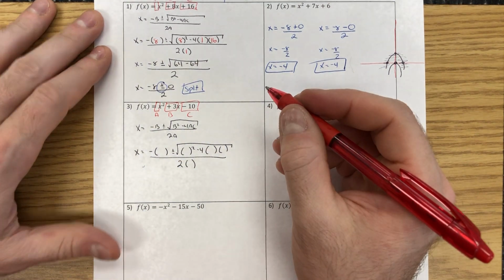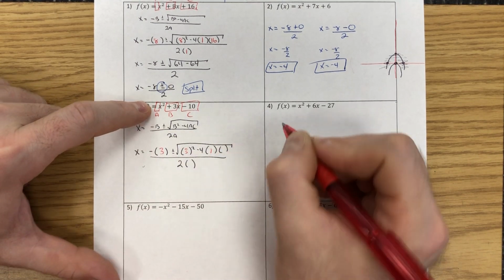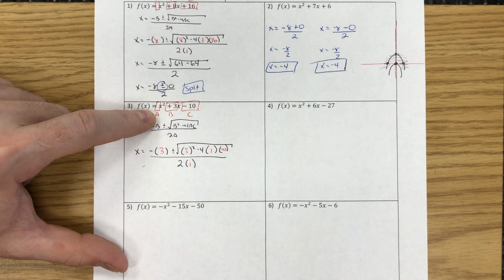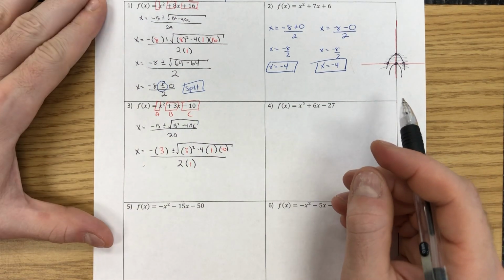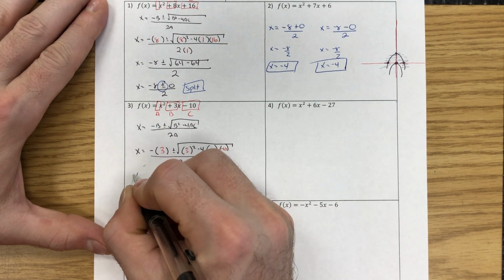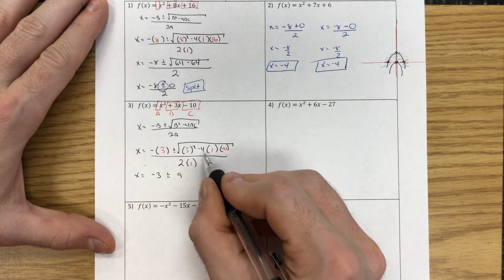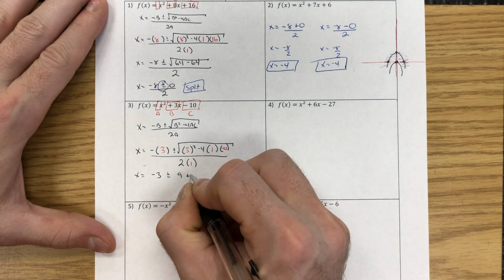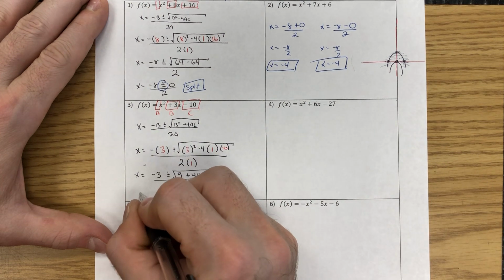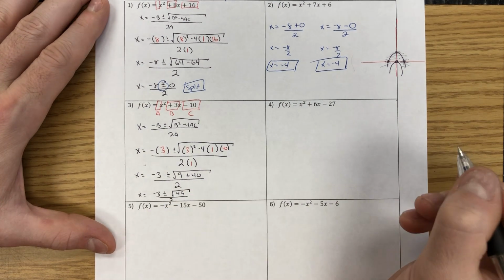Plug in our values. Negative b, which is 3, b squared minus 4 times a times c, all over 2a. And so again, most of the quadratic formula is not some complex process, it's just simplifying what you've got right here. This is arithmetic, and we're really confident in our skills with arithmetic. So negative 4 times 10 is a positive 40. Okay, so at this point I have x equals negative 3 plus or minus the square root of 49 all over 2.